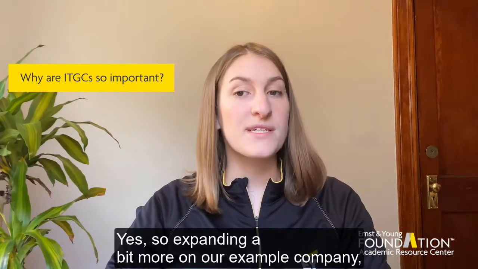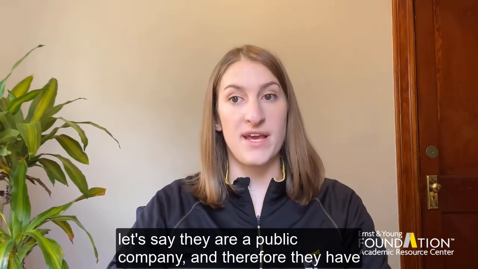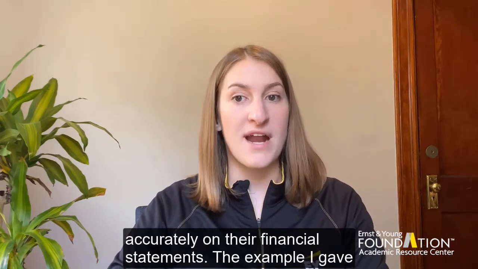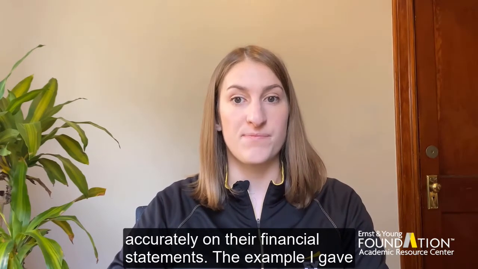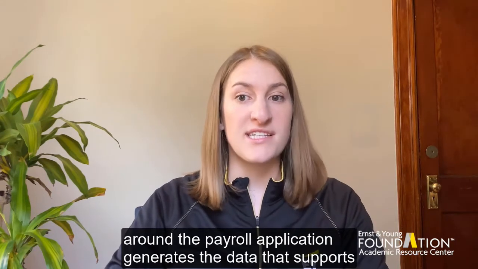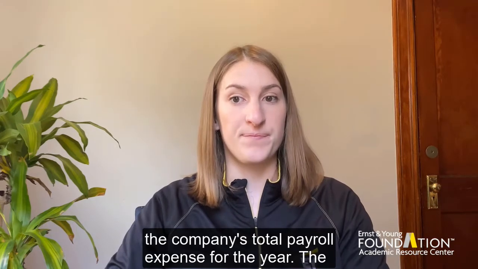Yes, so expanding a bit more on our example company. Let's say they are a public company, and therefore they have shareholders and regulators for whom they're required to report accurately on their financial statements. The example I gave around the payroll application generates the data that supports the company's total payroll expense for the year.